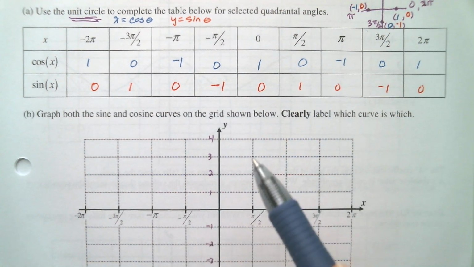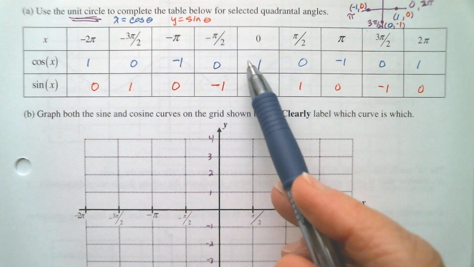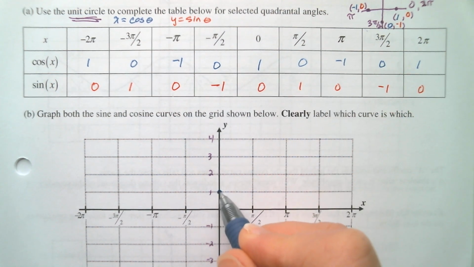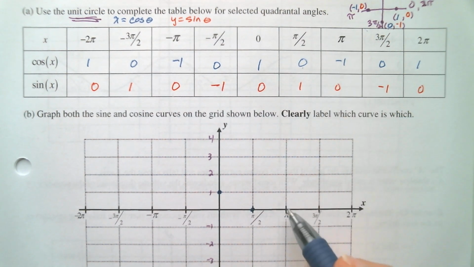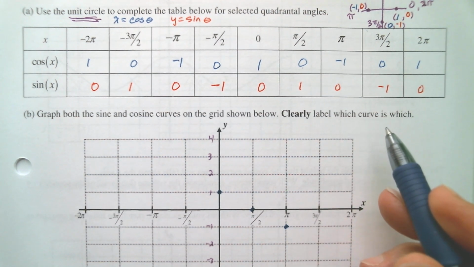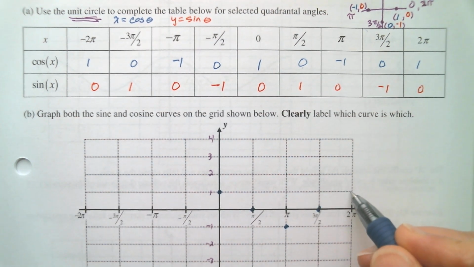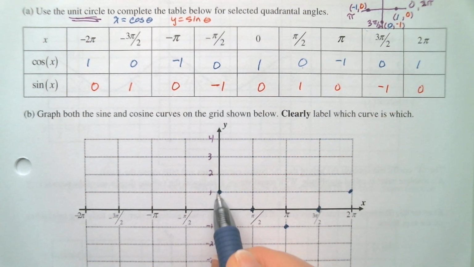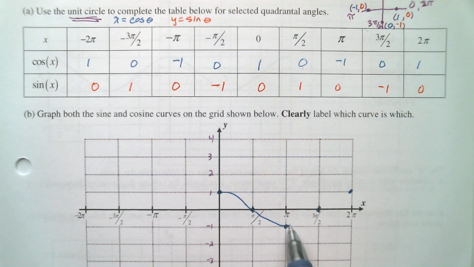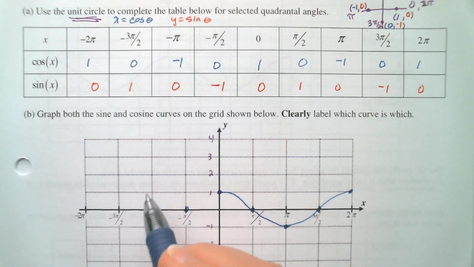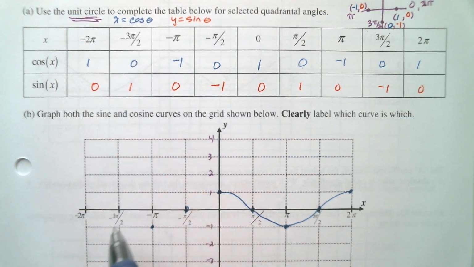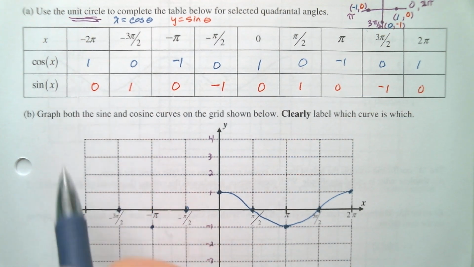So let's just plot the points. 0 radians, the output is 1. Pi over 2 radians, the output is 0. Pi, negative 1. 3 pi over 2, 0. 2 pi, 1. Connect these with a nice smooth curve. Negative pi over 2 radians, 0. Negative pi radians, negative 1. Negative 3 pi over 2, 0. Negative 2 pi, 1.